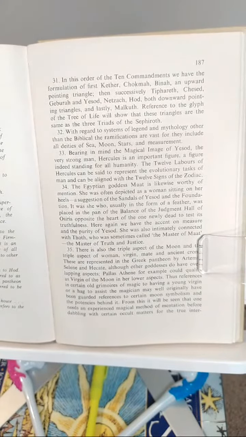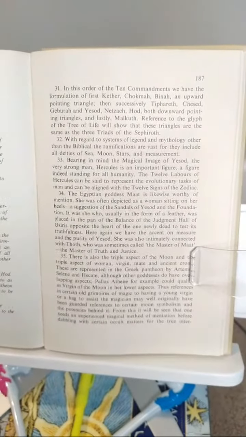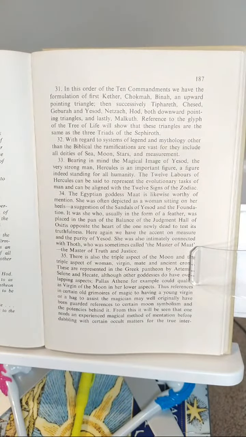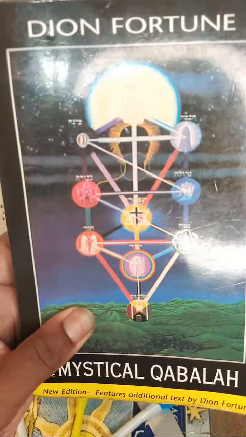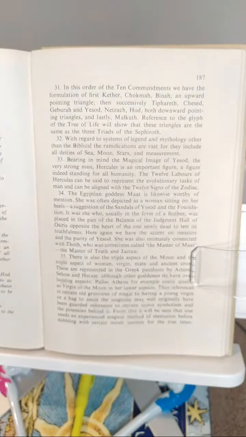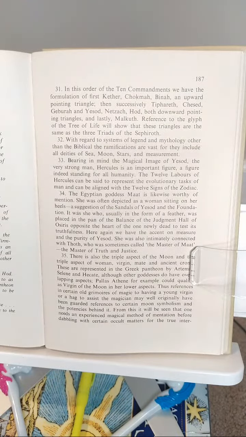31. In this order of the Ten Commandments, we have the formulation of first Kether, Chokmah, Binah, an upward pointing triangle. You know that, right? Or even better, we'll do the diagram that's in the back of the book.